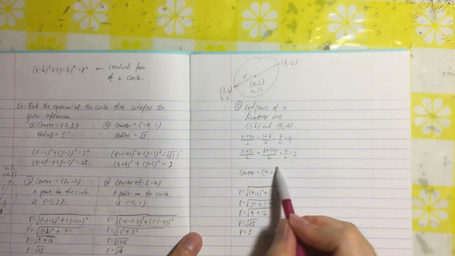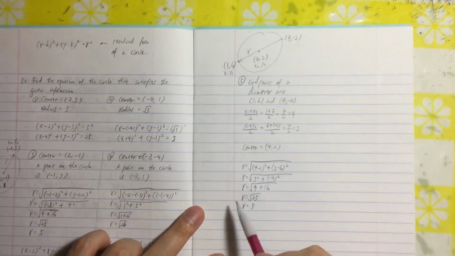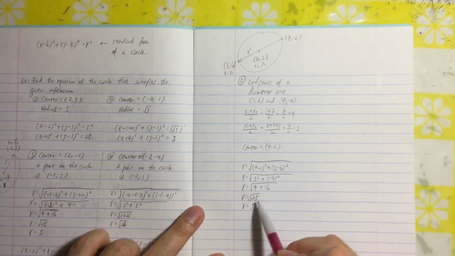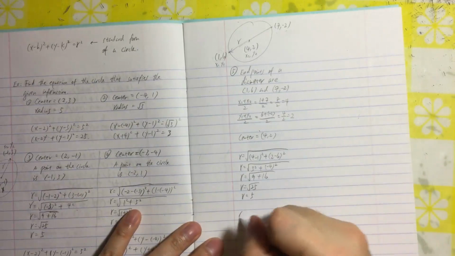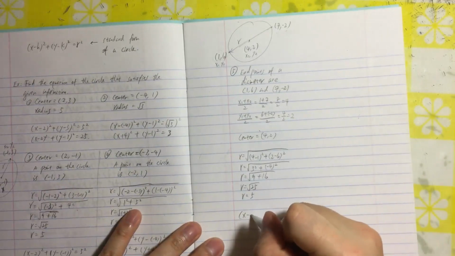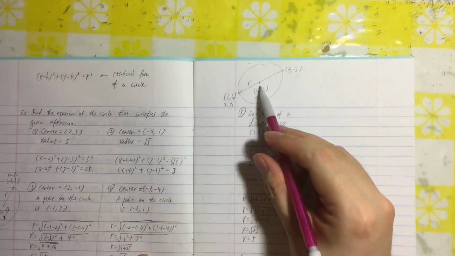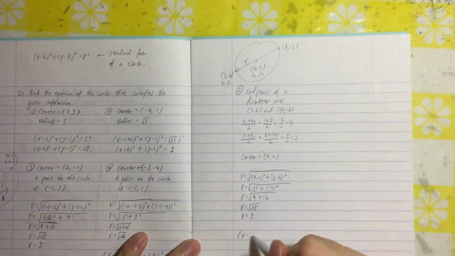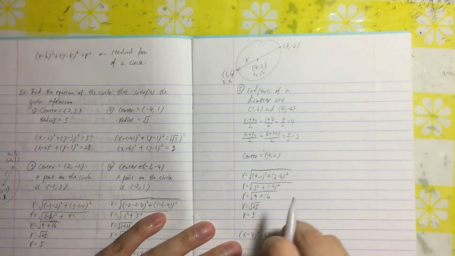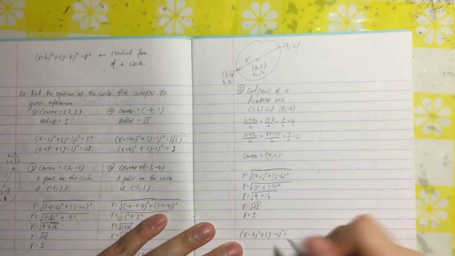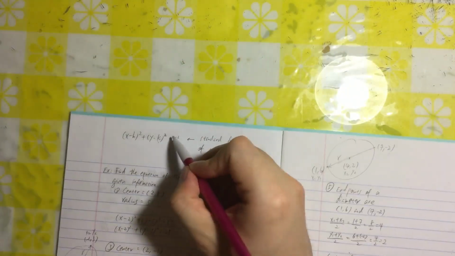Here we know the center, and we know the radius. So we can use this equation to find the equation of the circle. We have (x minus h) squared, where h is 4, plus (y minus k) squared, where k is 2, equal to r squared.